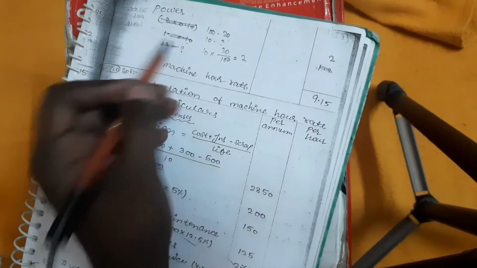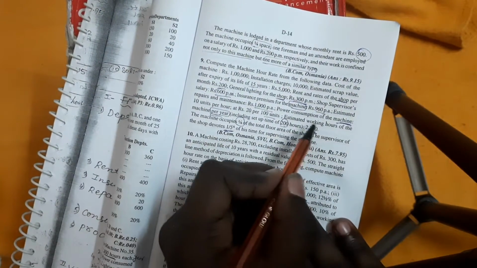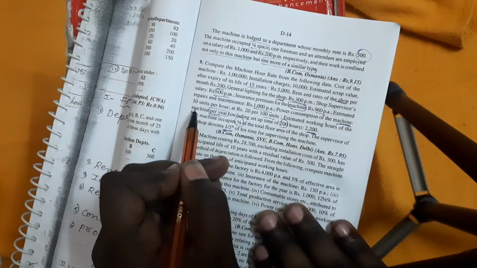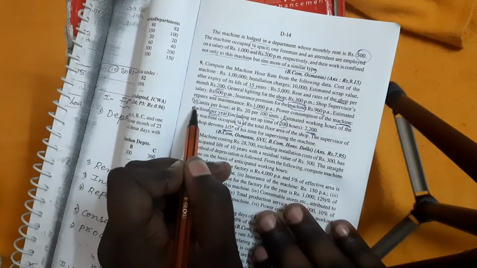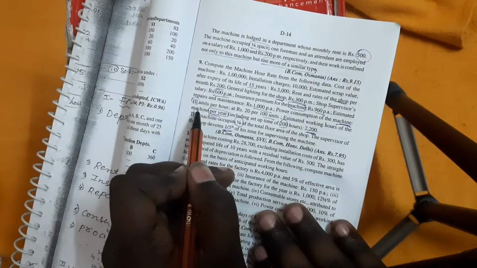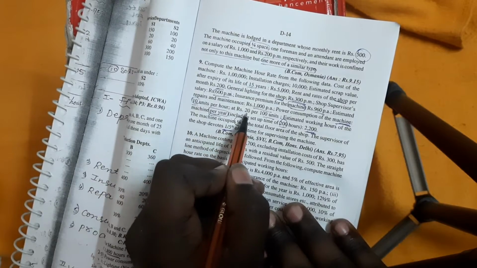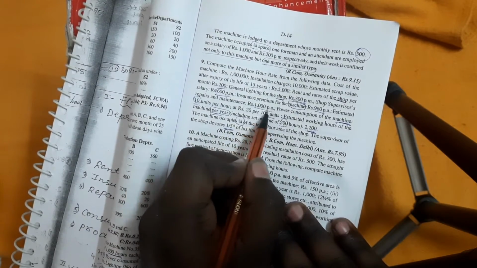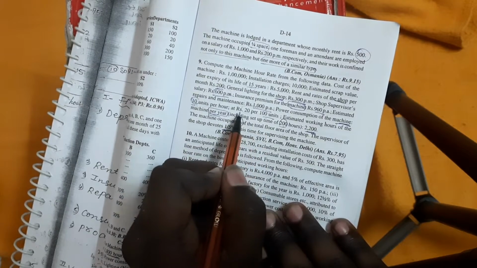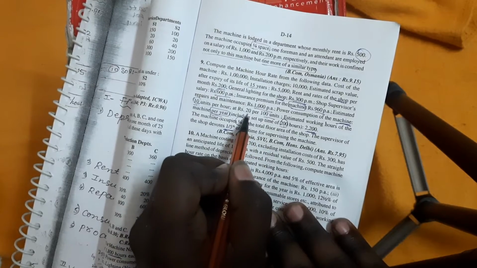Now variable expenses. In the question he told clearly that power consumption of the machine is 10 units per hour, so we require the cost for 10 units. He has not given the amount per unit, but he is telling that for every 100 units they are charging 20 rupees.